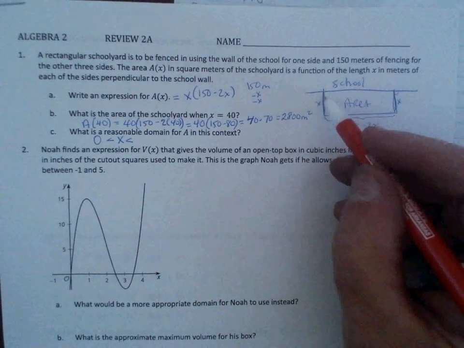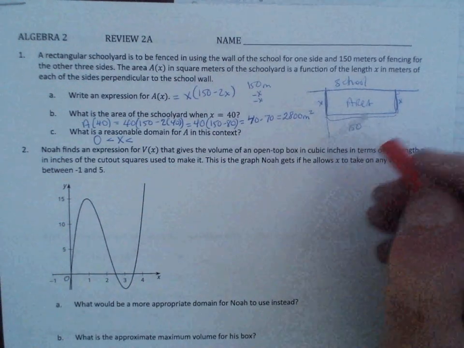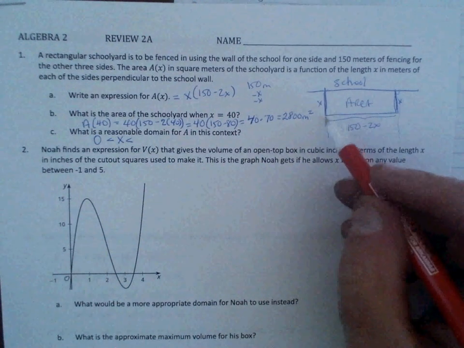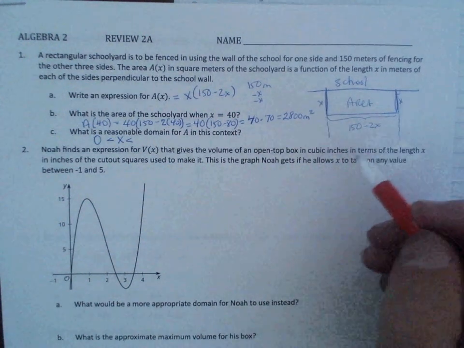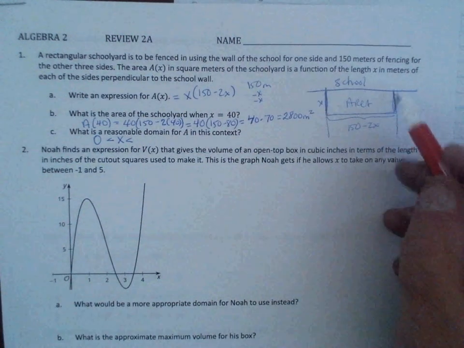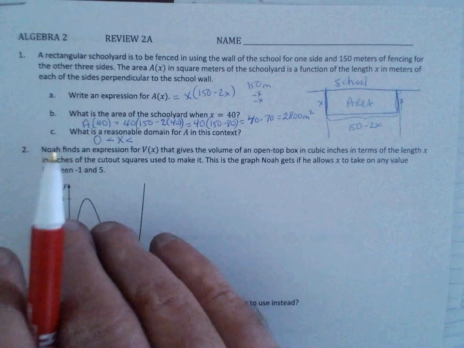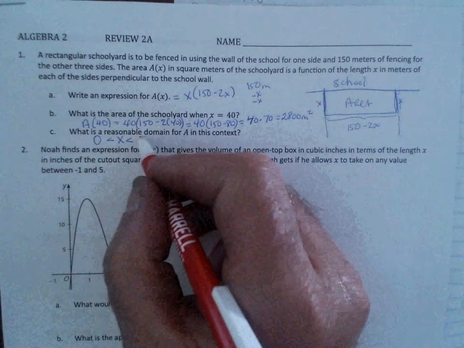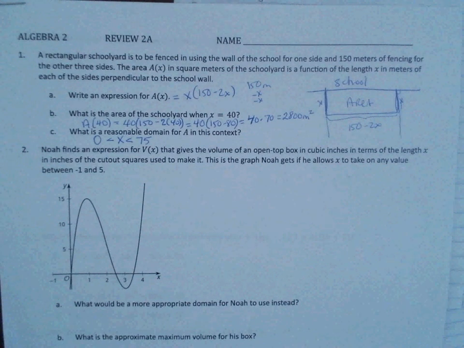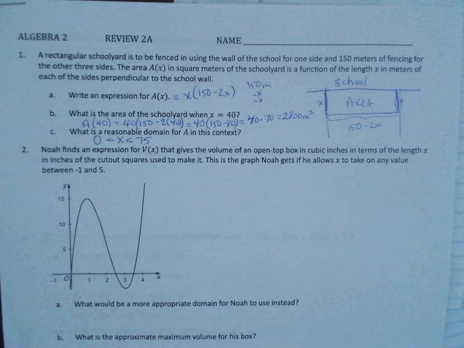And how long could we make X? Remember, we're using it here and here. Before we used up our whole 150 meters. Yeah, if I use 75 on this side and 75 on this side, I got nothing left. So I can't make a schoolyard. So it's going to be less than 75. That's how you do number 1.